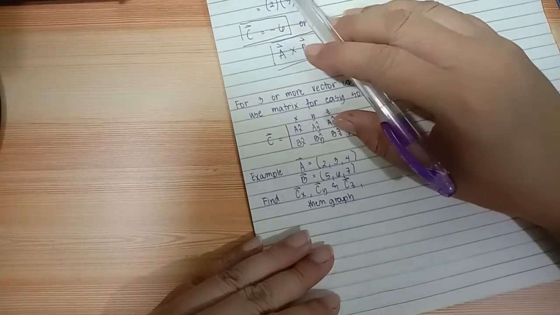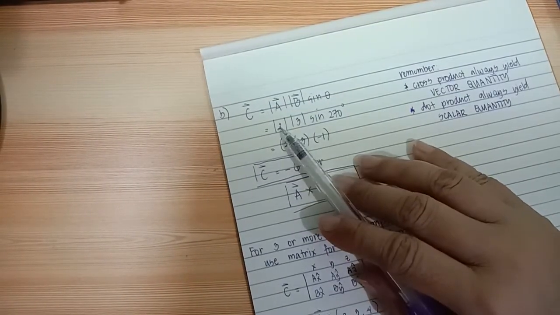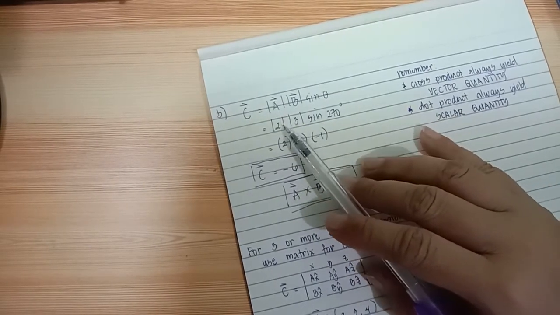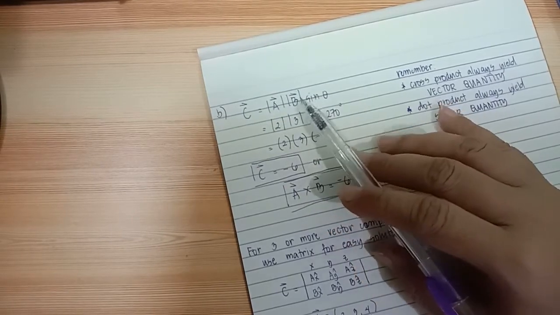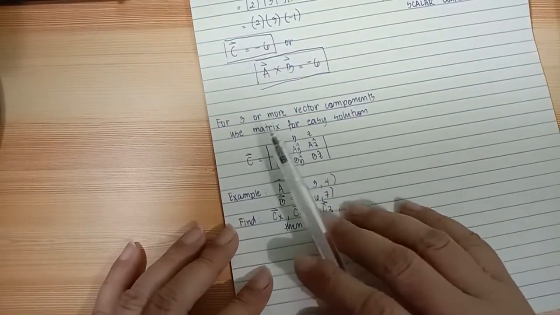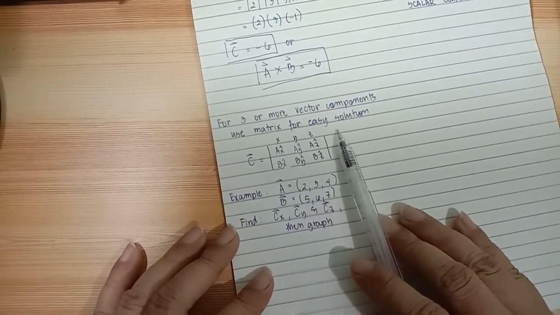Halimbawa, dito sa naunang example, ang component lang ni A ay 2. Ang component lang ni B ay 3. What if hindi lang isa yung component ni A? What if hindi lang isa yung component ni B? So, anong gagawin natin? Gamit tayo ng matrix. Okay? So, for 3 or more vector components, use matrix for easy solution.